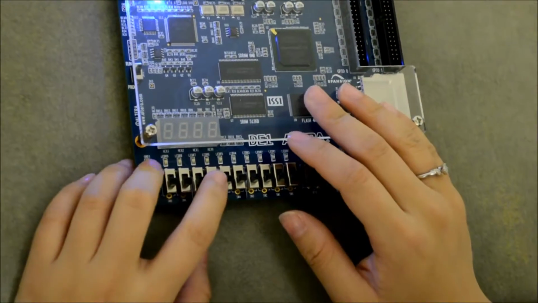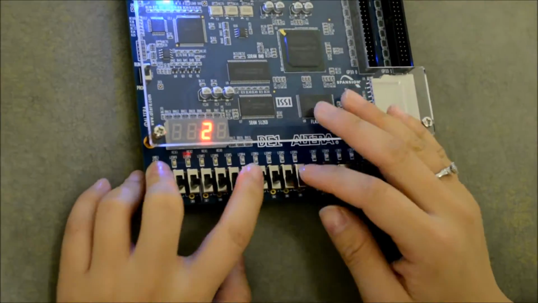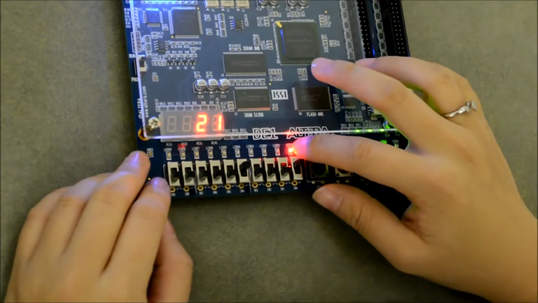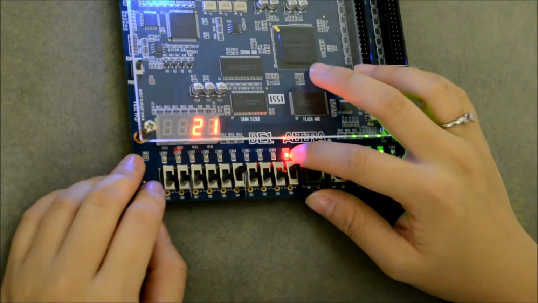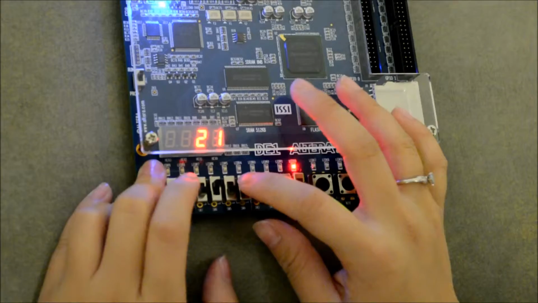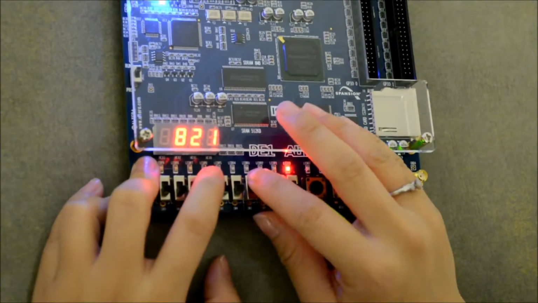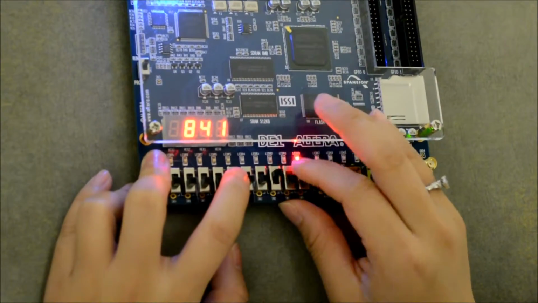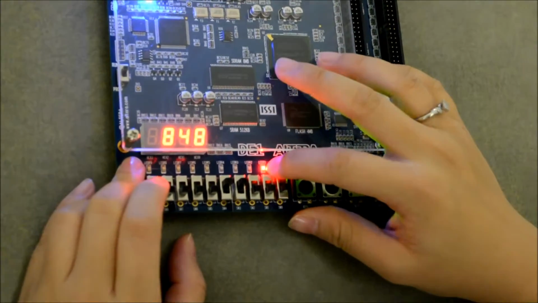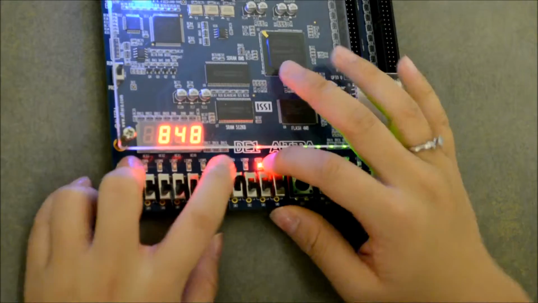Next you will guess any number, 21 for example, and submit your guess. This shows that you guessed it wrong and it was your first guess. Secondly, you will guess any next number. Let's see, 8 for example. You will submit your guess. That shows that this was your second attempt and it was wrong.